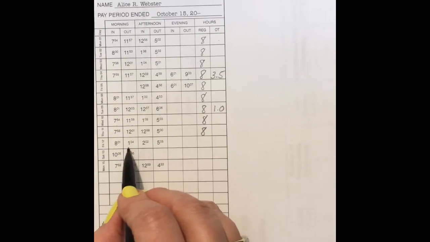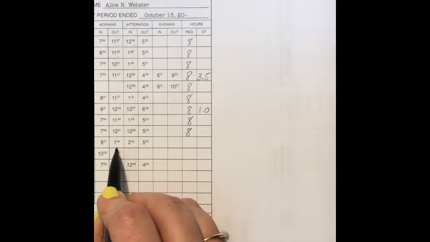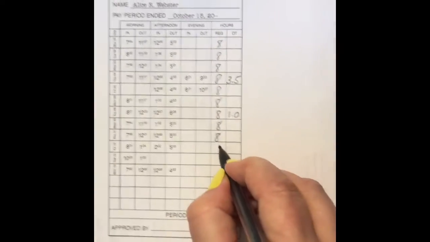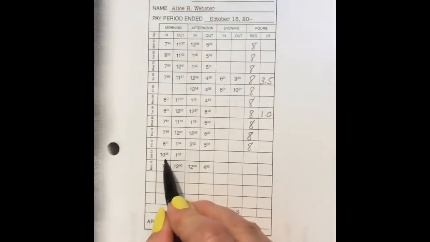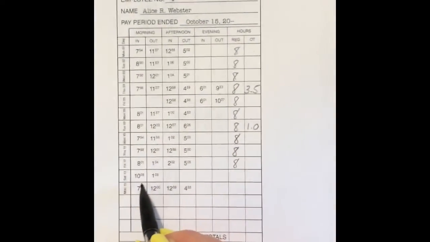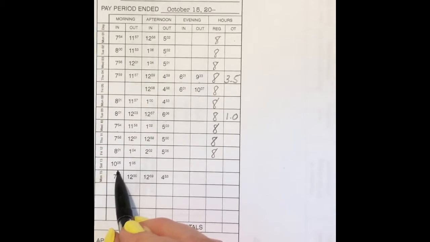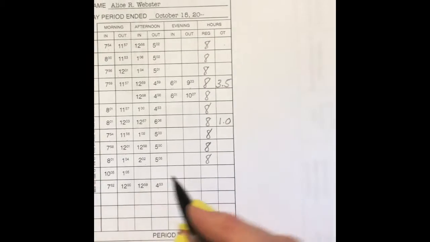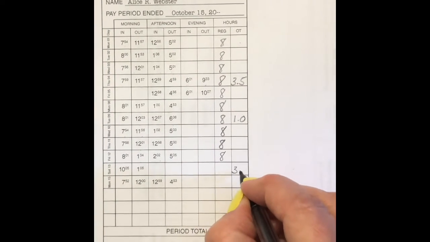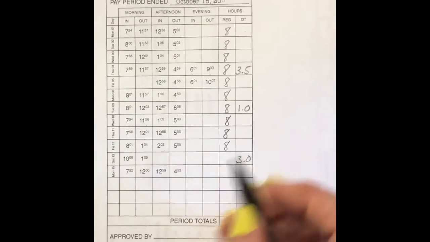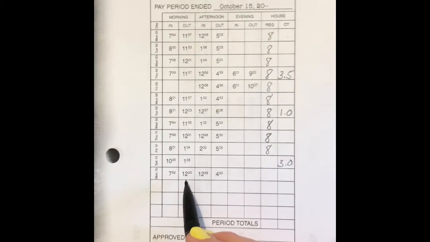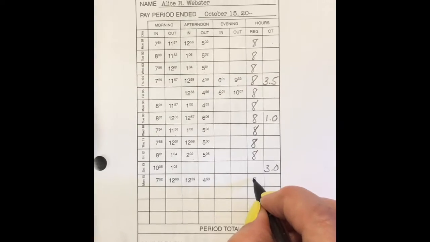And we've got Friday. Let's see, we're from 8 until 1. 5 hours, came back at 2 from lunch, worked 3 in the afternoon. That still gives you 8 hours. Here's a Saturday that she worked. So Saturday, it looks like she worked 3 overtime hours. And then we're back to Monday again. And on Monday she worked 8 hours.